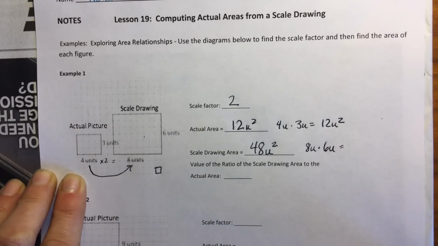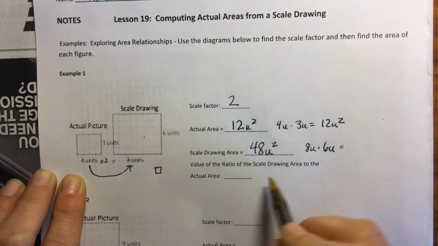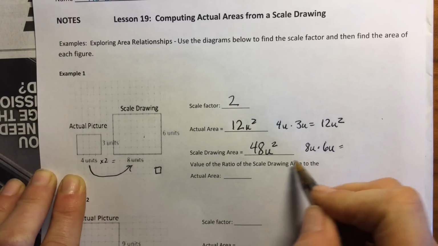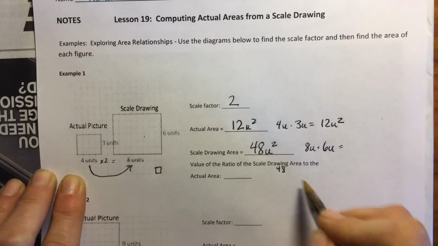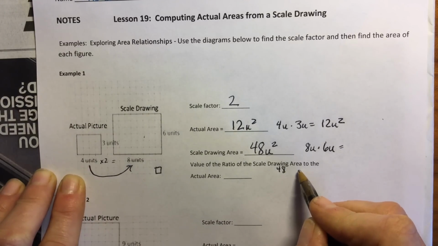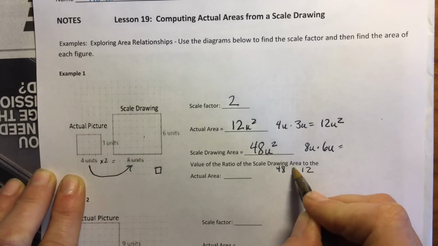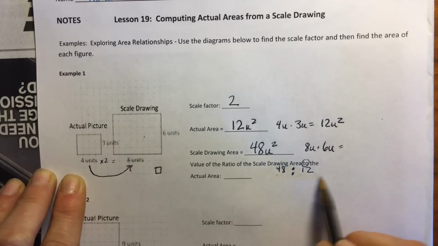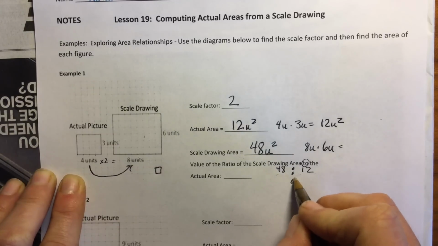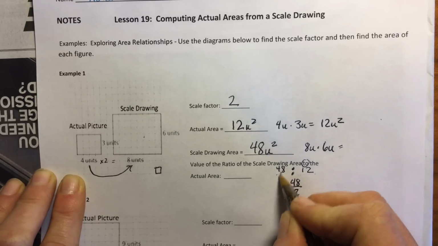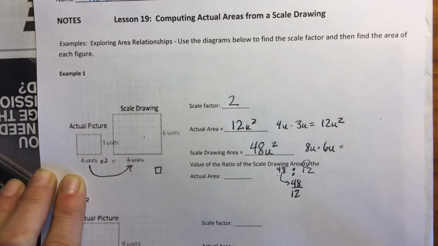Okay, the value of the ratio of the scale drawing area to the actual area. For that one, the scale drawing area is 48 units squared, and the actual area is 12 units squared. So we can put that little colon in there for ratio. That's the same as the word "to." Whenever we see a ratio written like this, we write it as 48 over 12. The first number always goes in the numerator, the second in the denominator.